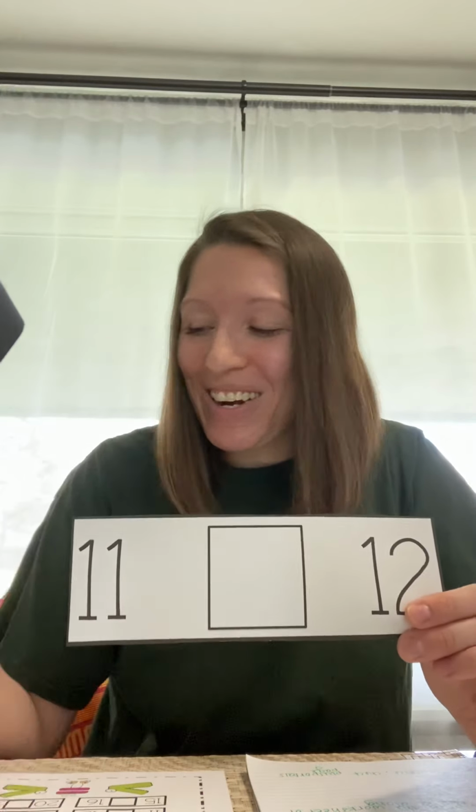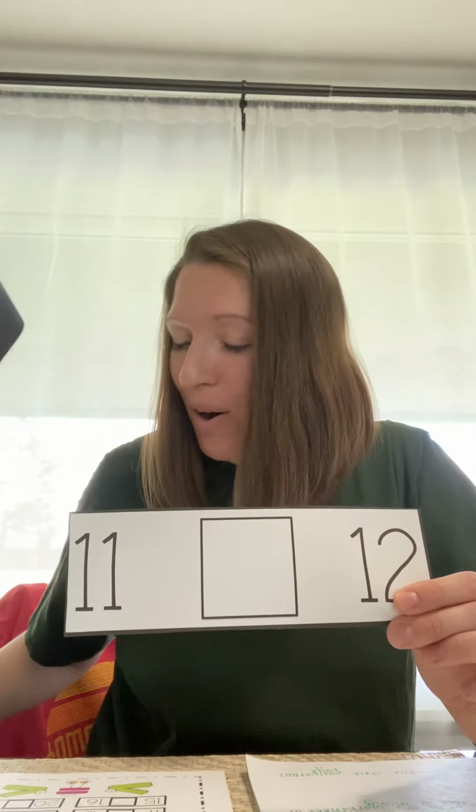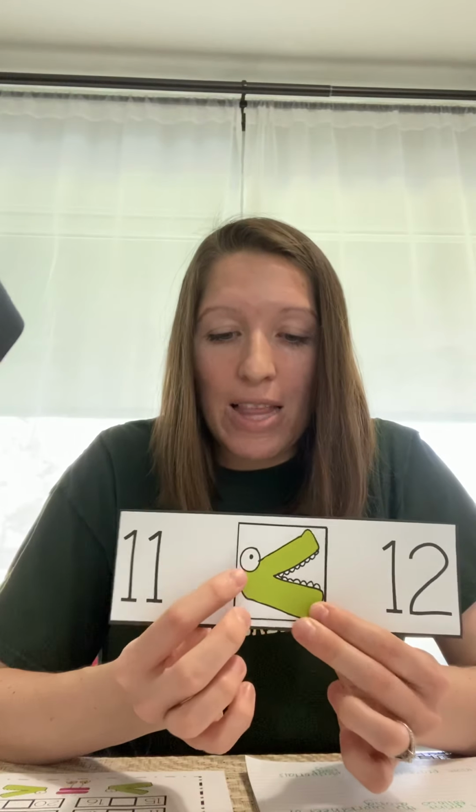So let's figure out our sign. Okay, so this time we have 11, our smaller number on this side, and we have our bigger number on this side. The alligator always eats the bigger number. So this time, I'm gonna have the alligator mouth go this way, opening to the bigger number, and then the point is to our smaller number.